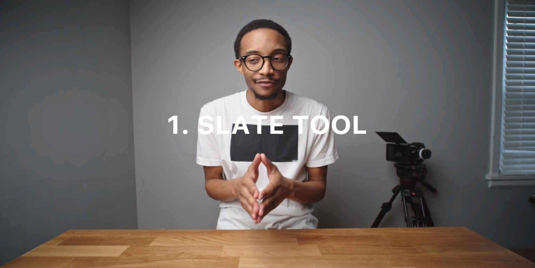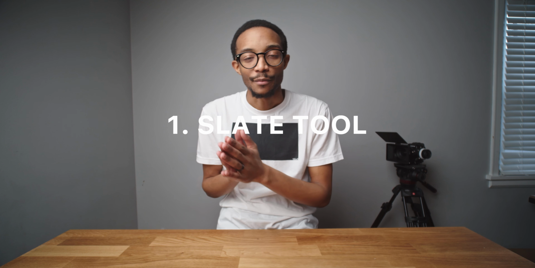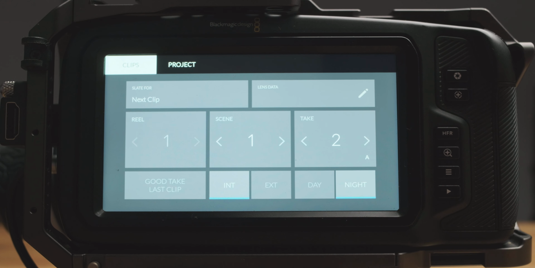Using the Slate tool, I've recently started to use it more for my personal work, especially with different reviews, like lens reviews. In case you didn't know that there was a Slate tool on the Pocket, if you swipe left or right on the screen, the Slate tool will pop up.